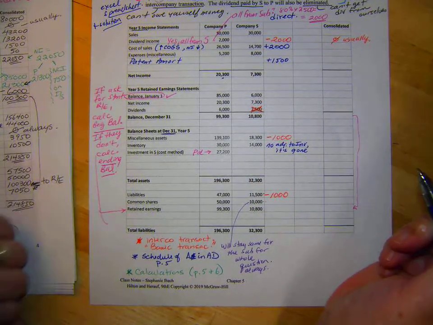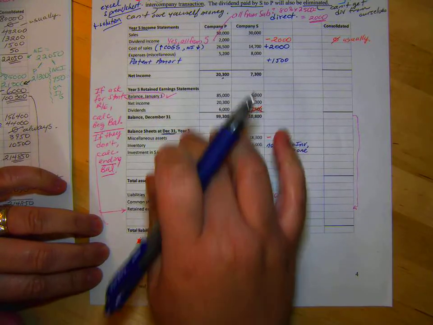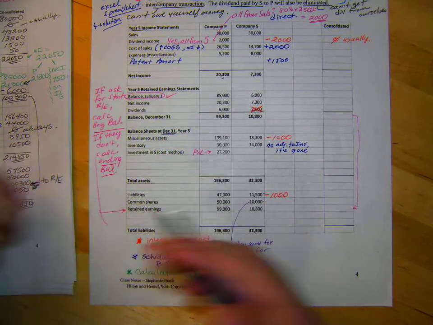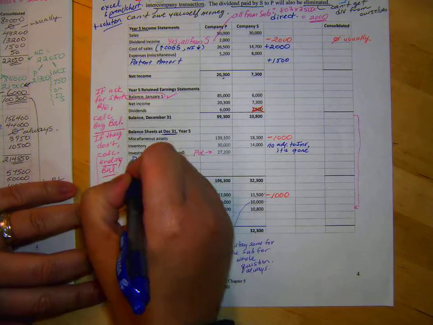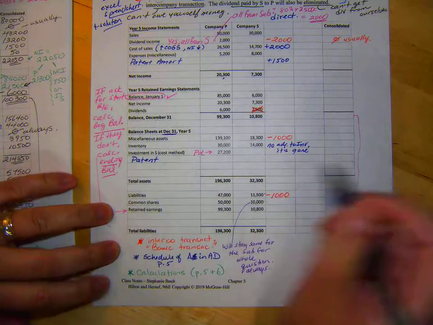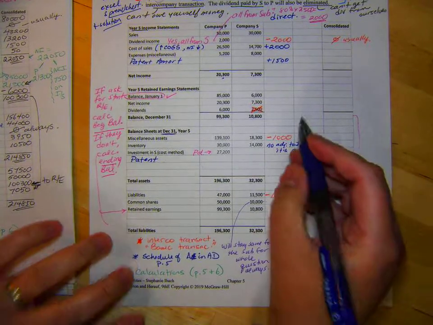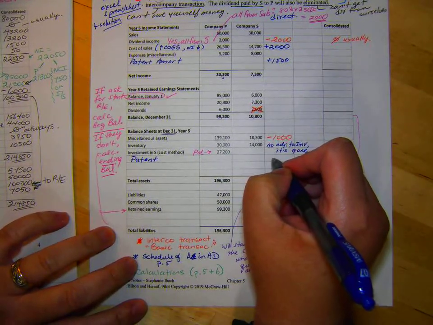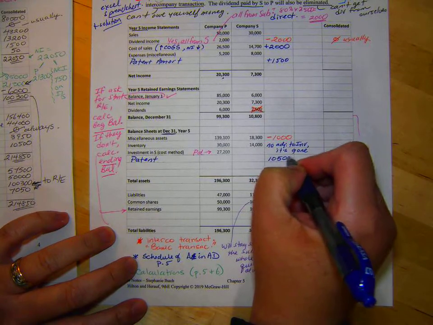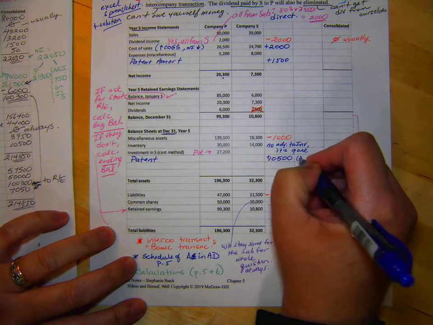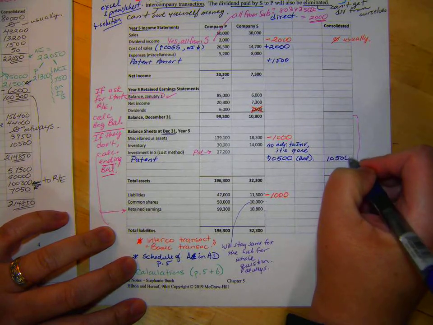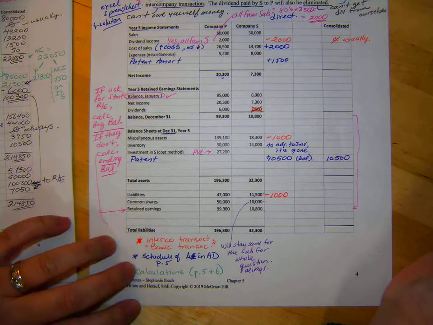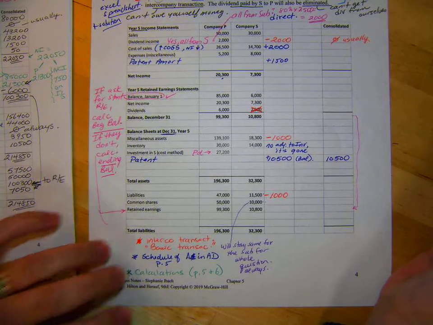And now I have to put the patent. Now you notice there's always extra blanks here. That's where you fill the stuff in. So here we need a patent. So we need to put the balance, which is $10,500. We're going to add that on because that's the balance. And notice this will just carry right over there. Okay, that's the patent. We've done two things with the patent.